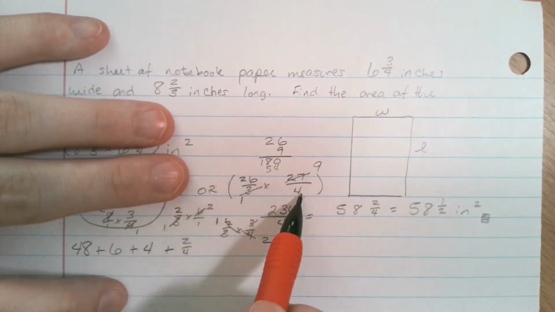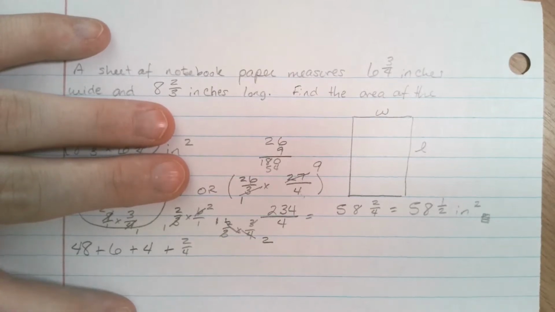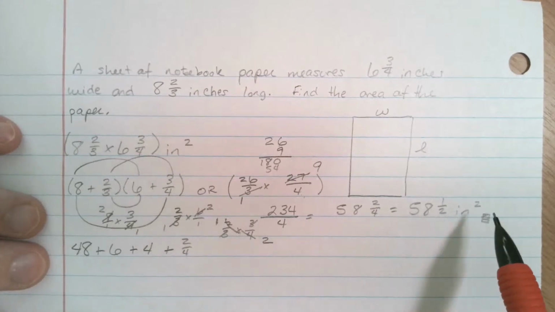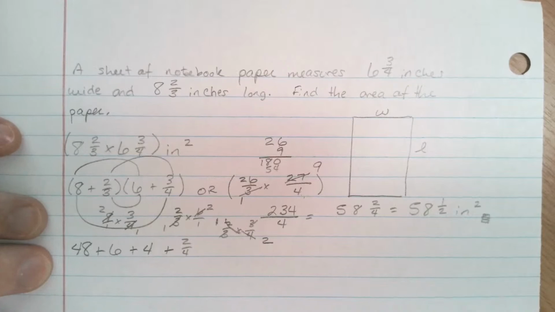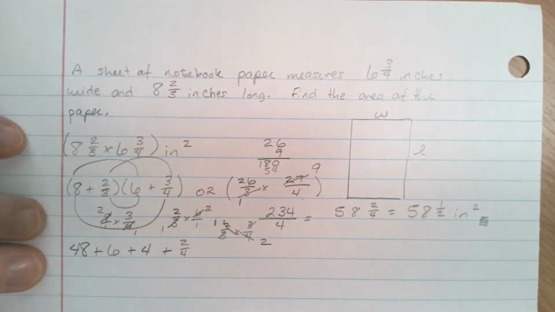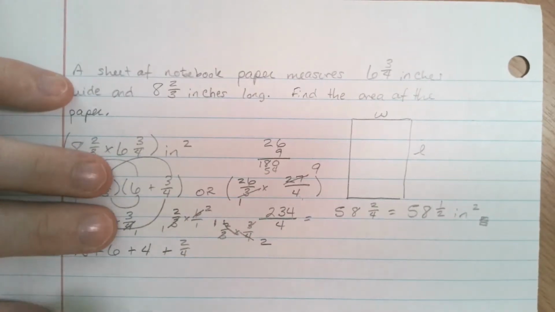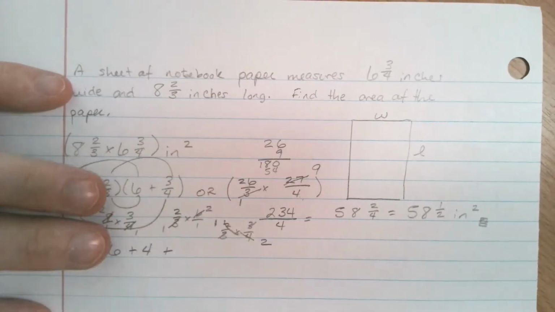I'm seeing that the 26 and 4 could have previously reduced. I just didn't see it, and so it ended up being reduced later. It will reduce when you can see it. So 2/4 is actually 1/2.